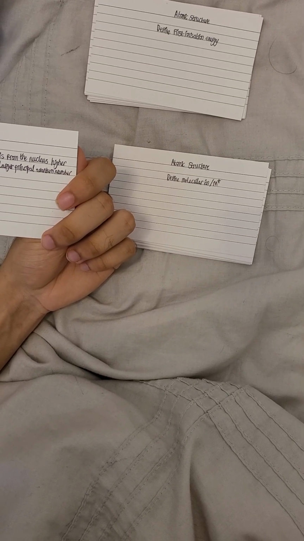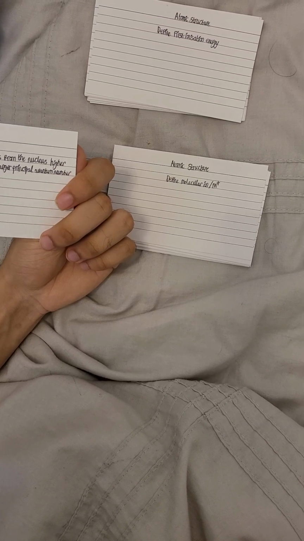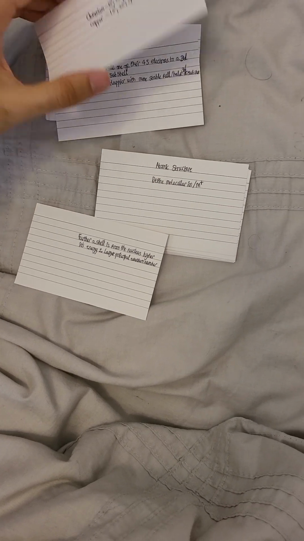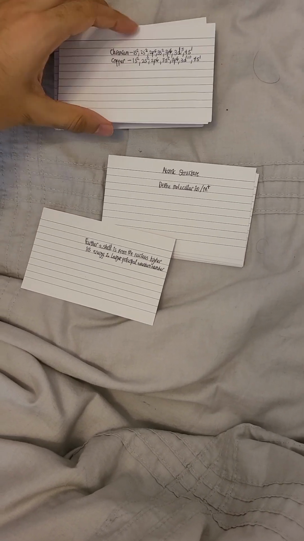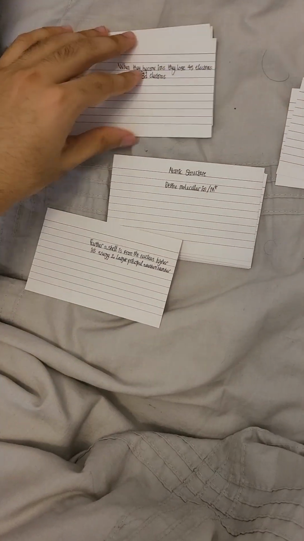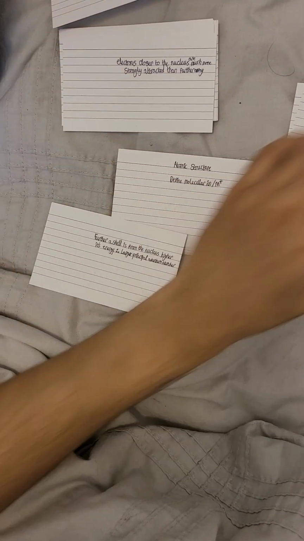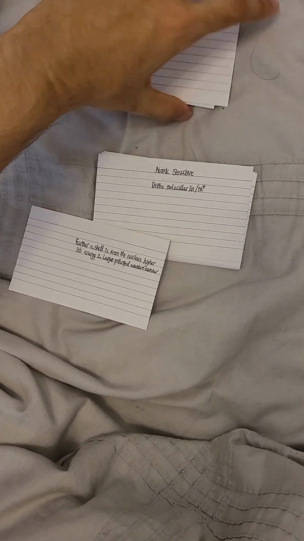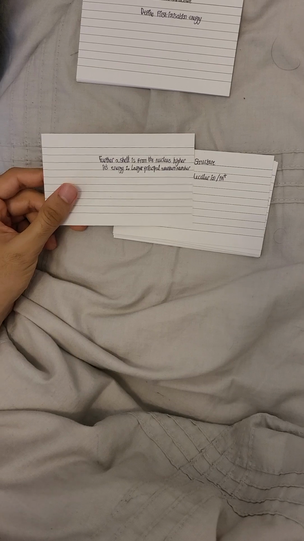Further shallows from nucleus, highest energy. Wasn't that just exactly what I put in before? Sorry. Electron close to the nucleus, no. You don't need to know this, larger principal quantum number. You do not need to know this.